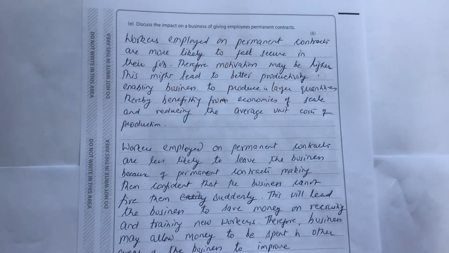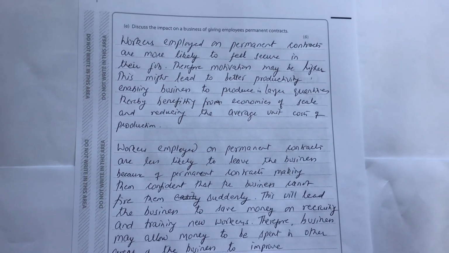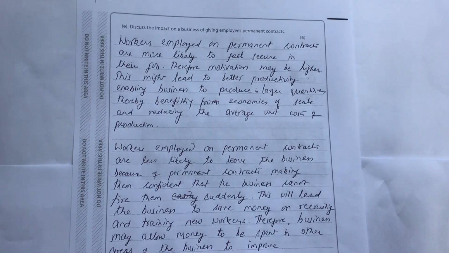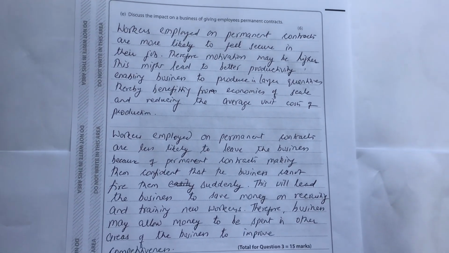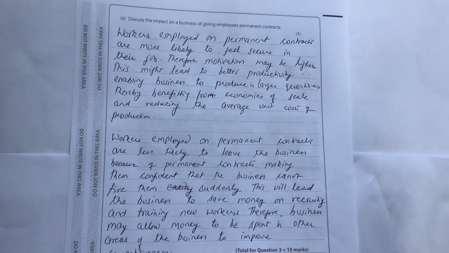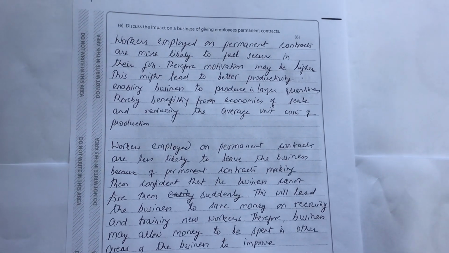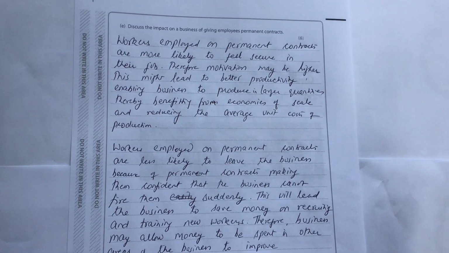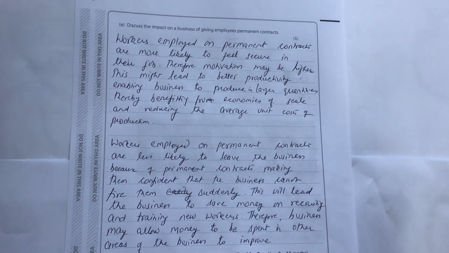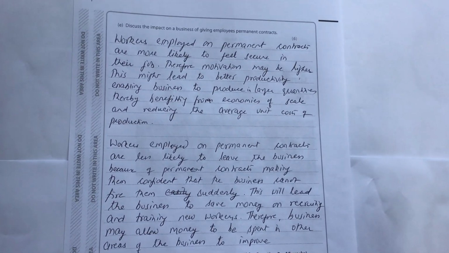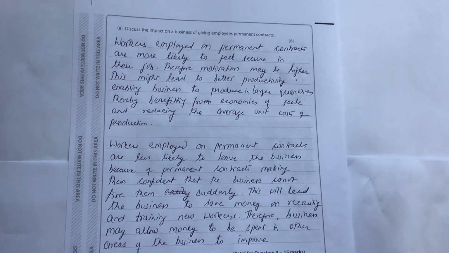So the last question of section A is a 6 marker. Discuss the impact on a business of giving employees permanent contracts. 6 marker, treated as 2 3-markers. It's asking for the impact, so you can give positive, negative, 2 positives, 2 negatives, a positive and negative, that's acceptable. So it's about employees' permanent contracts, and it's asking the impact on a business.